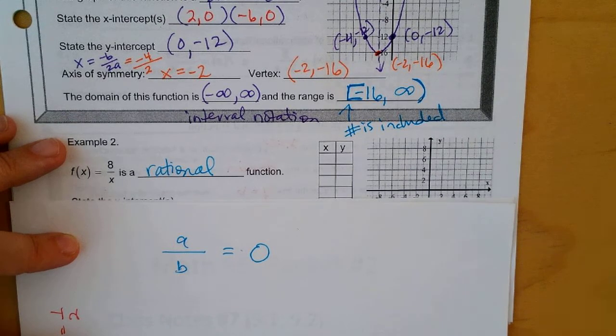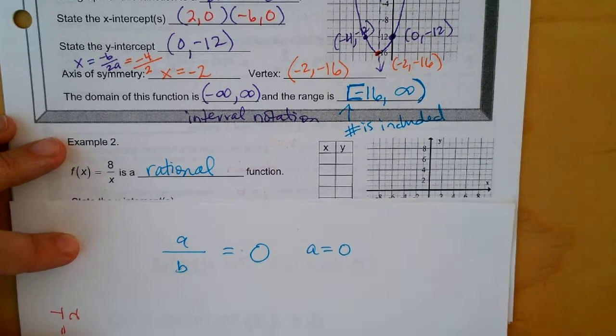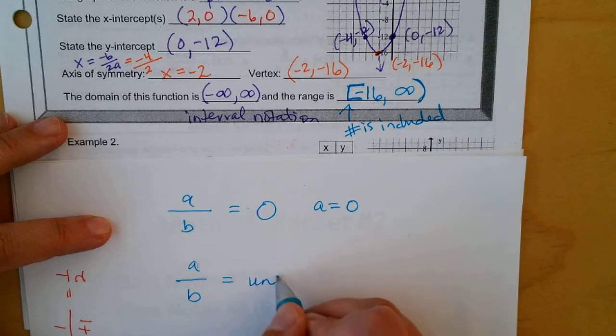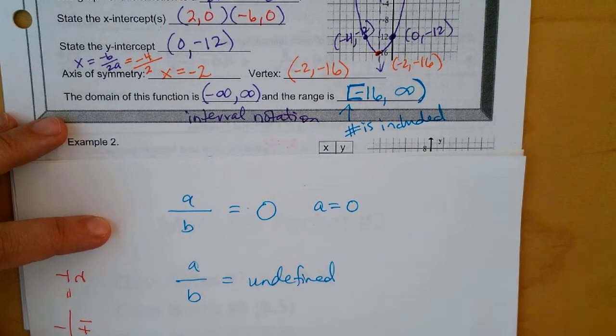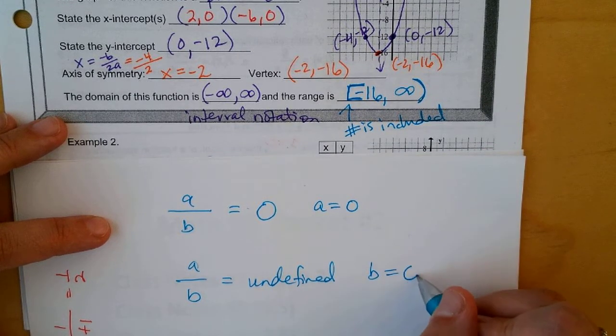Actually, the numerator. So in this case, a would have to equal 0. If you have a divided by b and it equals undefined, what about the fraction is 0? Yes, so in this case, b equals 0.